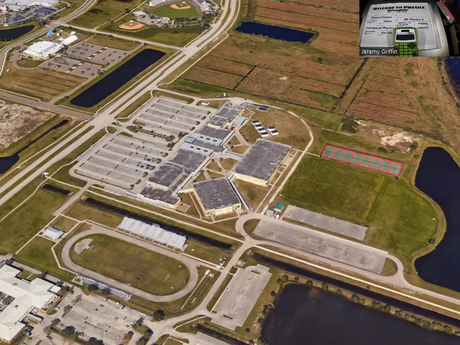You guys see Griffin on a stick? Griffin on a stick? Oh yeah, that's under this camera right here. Griffin on a stick. So if you're trying to find us, you should see this coming around. You guys can find me.